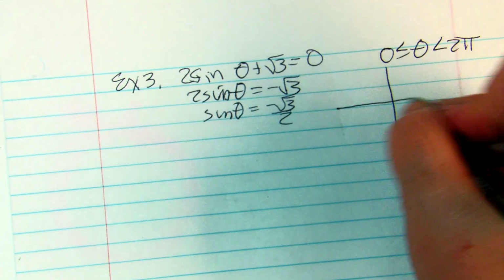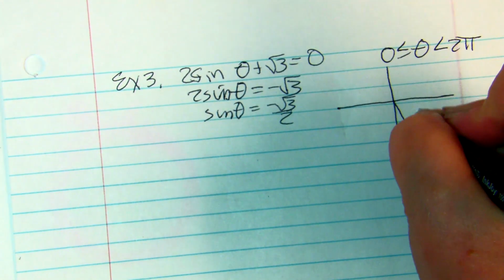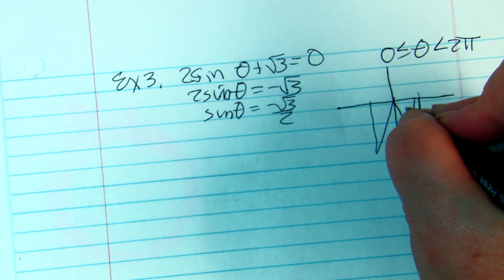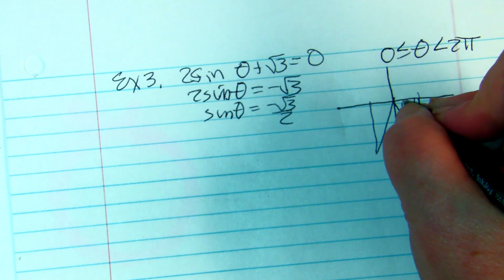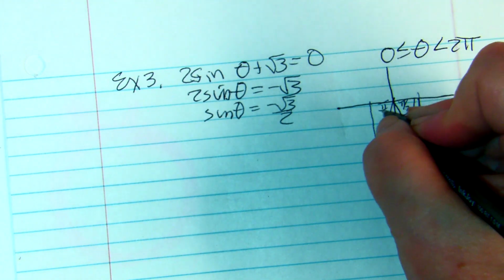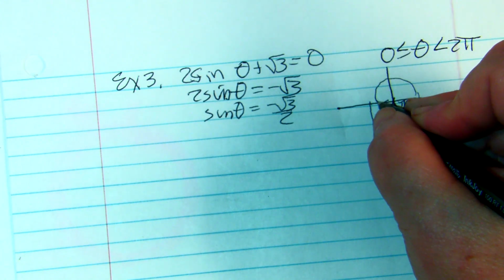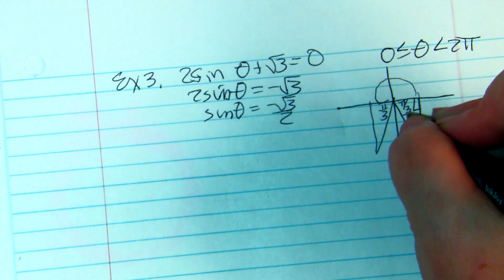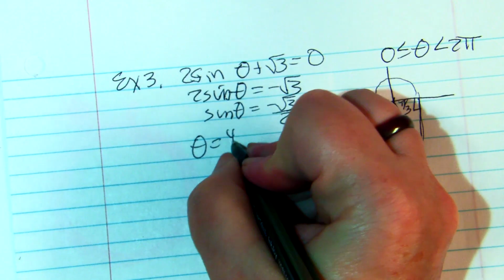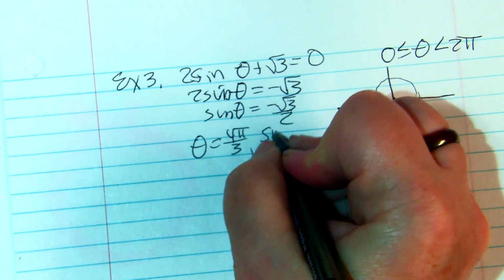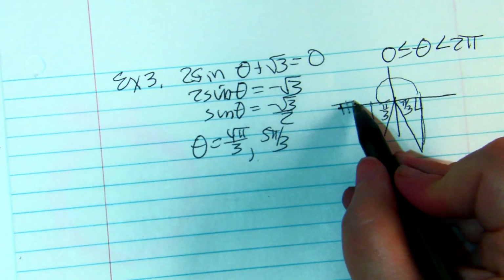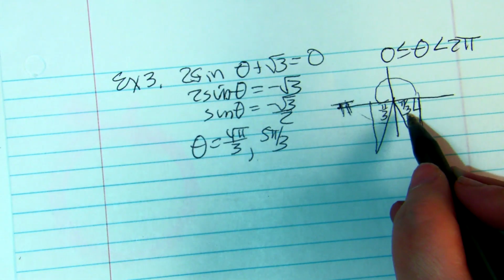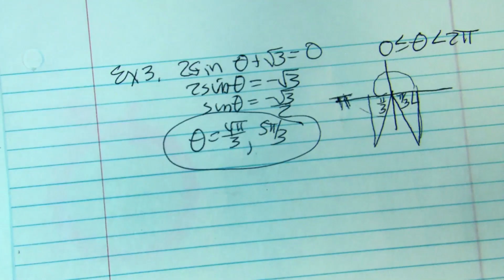So where is sine negative? Down. And sine is not 1/2, but rad 3 over 2. So this is pi over 3. So we have 1 pi plus pi over 3 is 4 pi over 3 and 5 pi over 3. Theta equals 4 pi over 3 and 5 pi over 3. Because this is pi. If you add 1 pi over 3 to it, you get 4 pi over 3. If you add 2 pi over 3 to it, you get 5 pi over 3. That's in the interval.